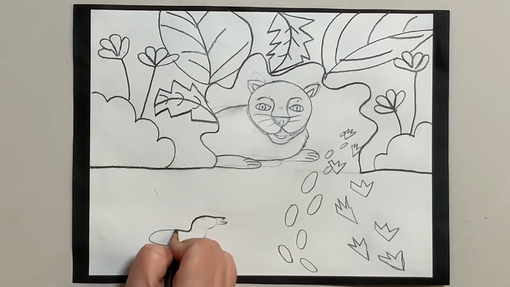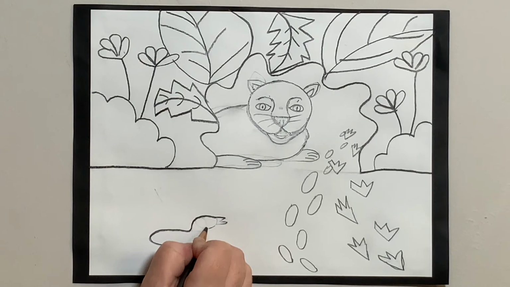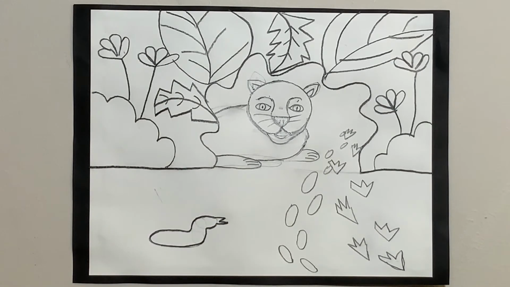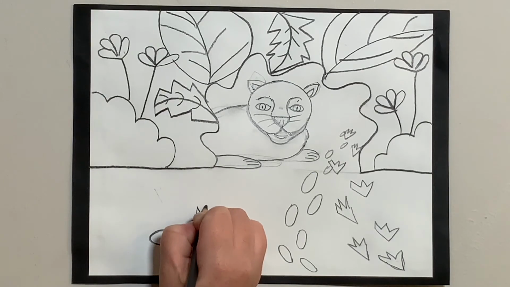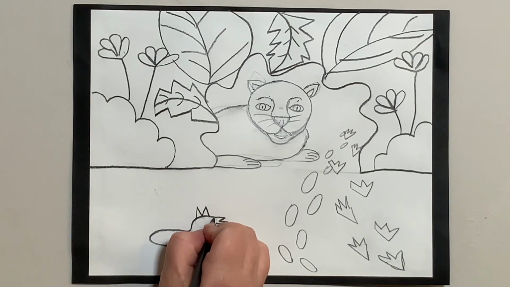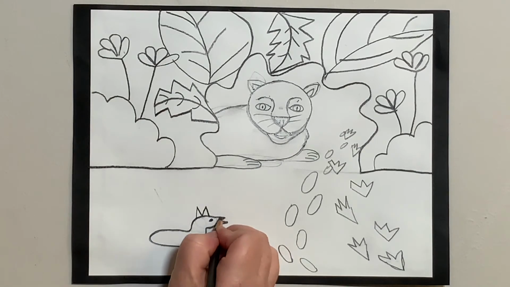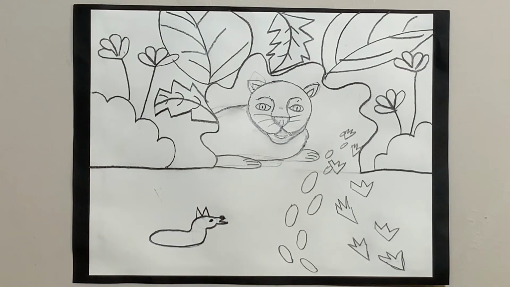I just erased the inside of those three shapes. So do that, and then go ahead and darken the outside with your pencil. Now watch the magic begin. Let's put two tall ears, an eye, and a nose.